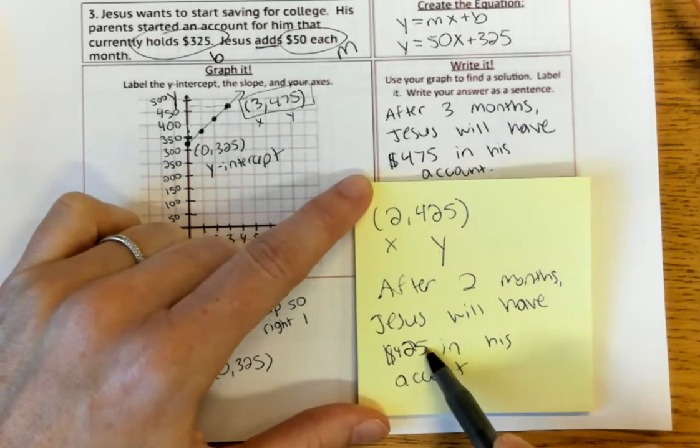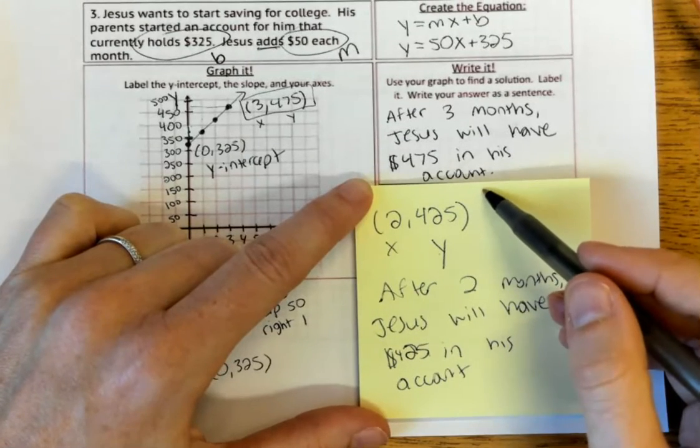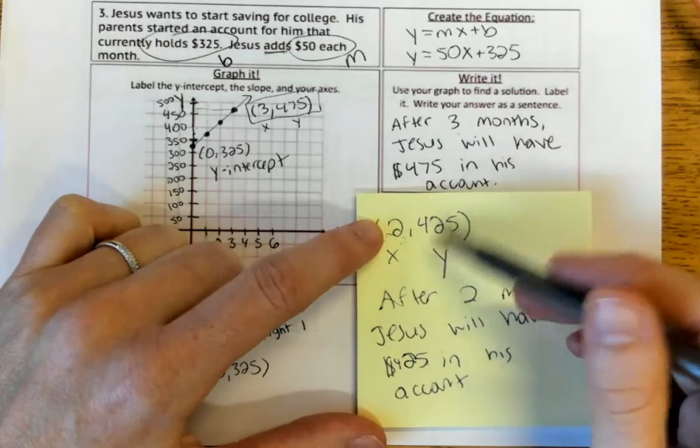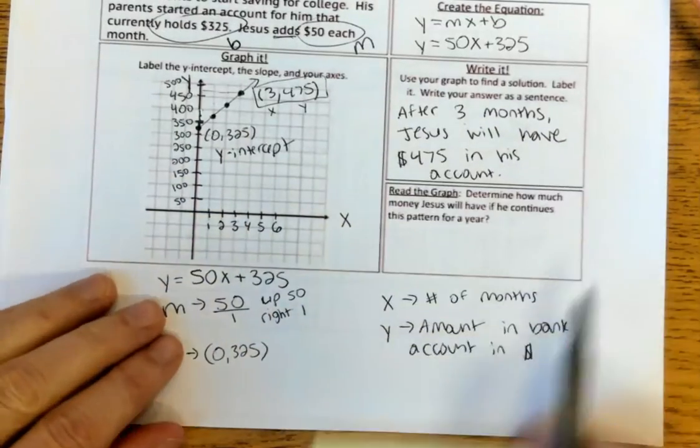Does it make sense that it's less than the 475? Yes, because it's only been 2 months. Here our sentence was for 3 months, so that makes sense that it's higher.